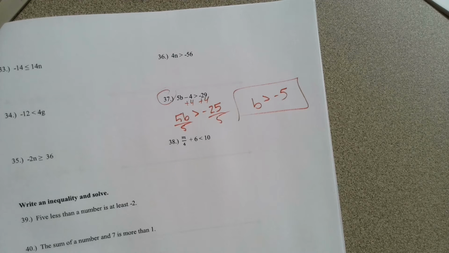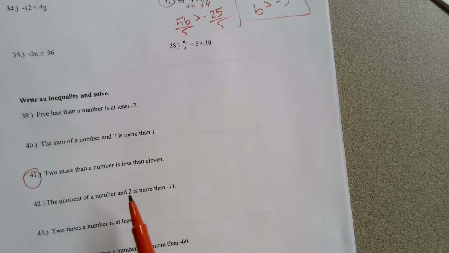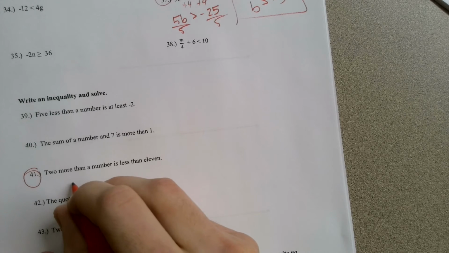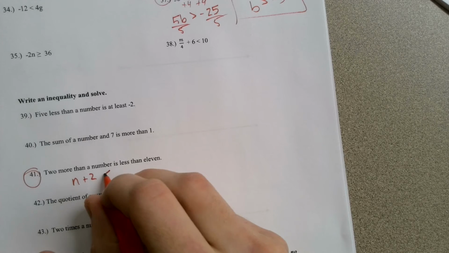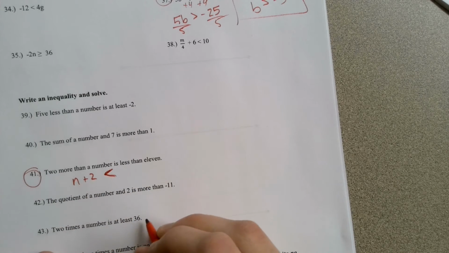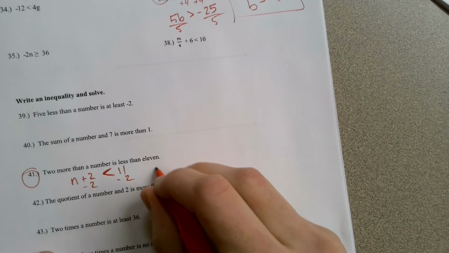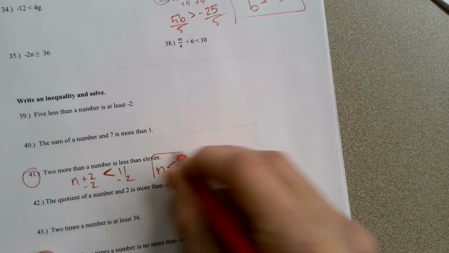Number 41. Two more. We're writing an inequality and we're solving it. We have two more than the number is less than 11. So I'm thinking two more than a number. I'm going to use n as my variable. n plus 2, that'd be two more than a number, is less than, I know that's going to go that way, 11. Simple solving step here.